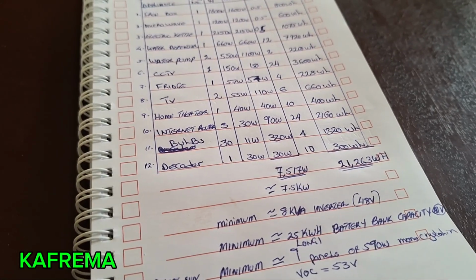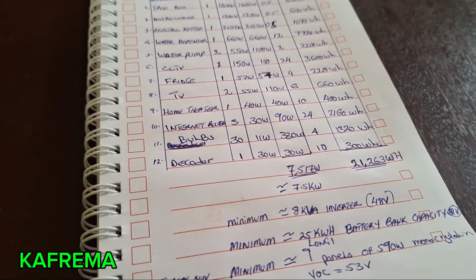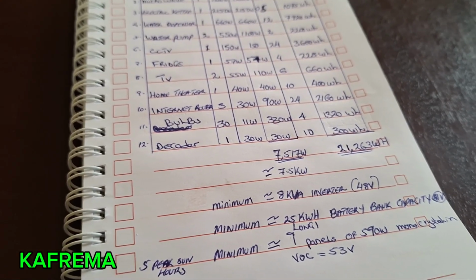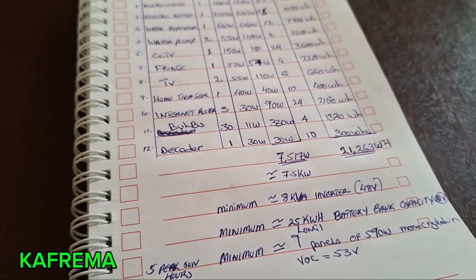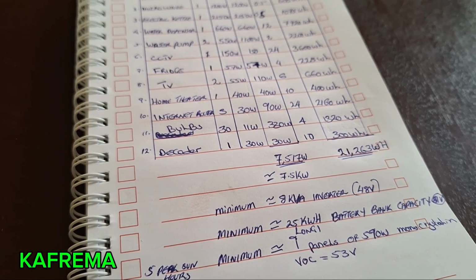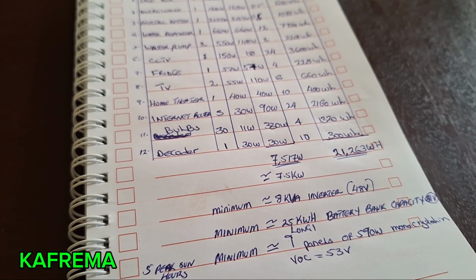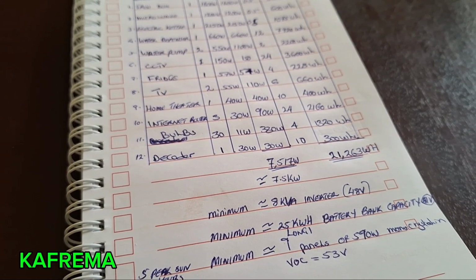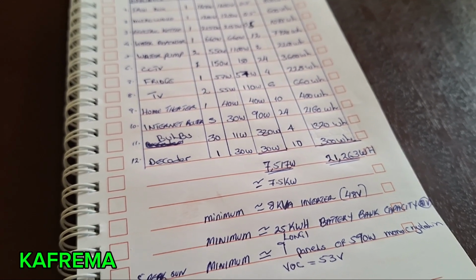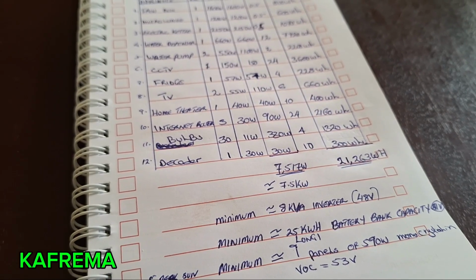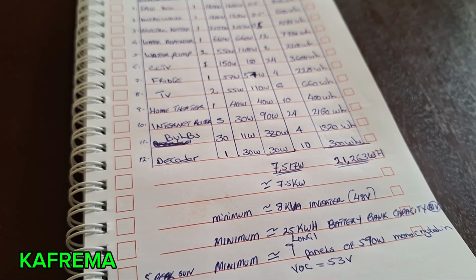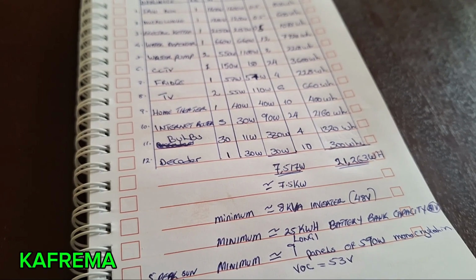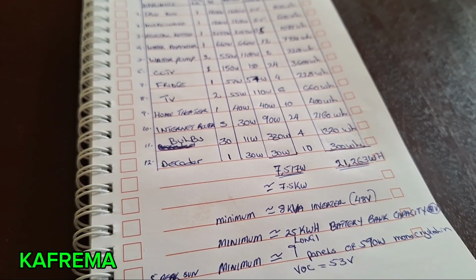The most important thing when connecting the solar panels is the VOC required by your inverter. I'm going to show you where, on most systems, it is written: the maximum VOC. Each inverter has a VOC it requires to operate. If you go beyond that VOC, you are going to destroy your inverter.